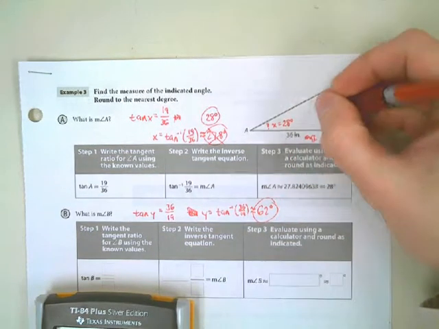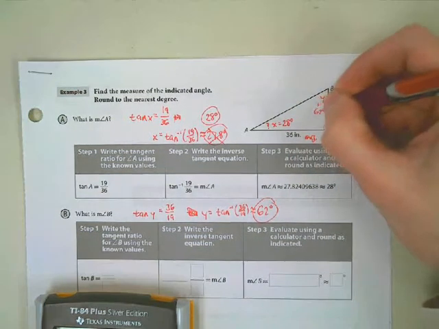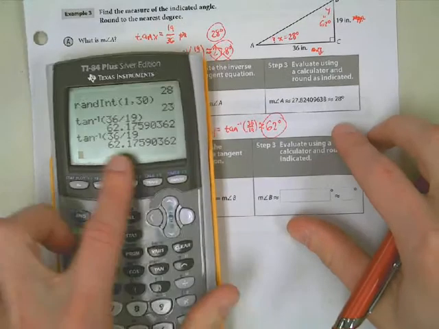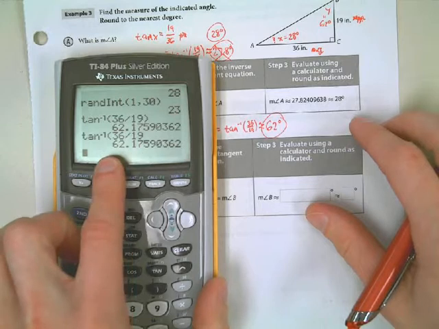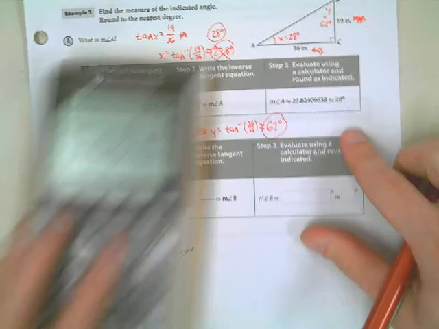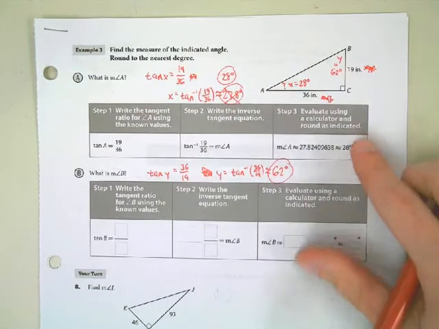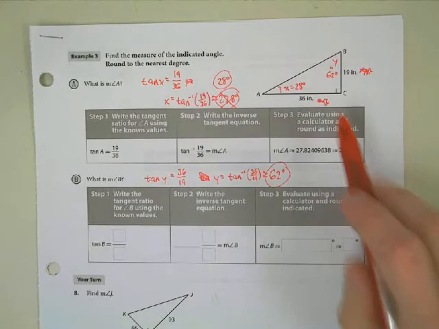Wouldn't it be 63 degrees? Well, the 7 would round this up to a 0.2, but then 0.2 rounds down, so it's still 62. Okay. Now, did anyone see a different way to solve for angle B once we had angle A?